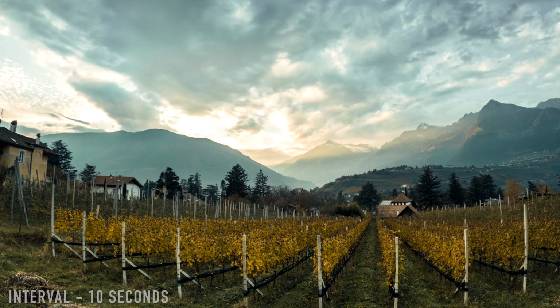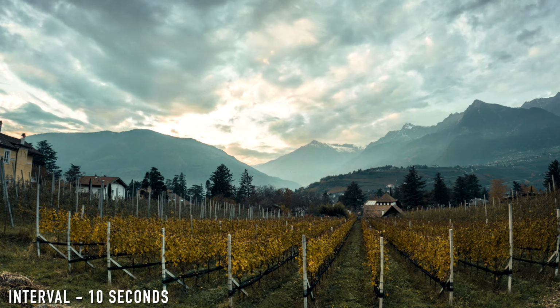That means for a video file with 30 frames per second, you need of course for each second in the video 30 images. If you set the interval to 10 seconds, you will need 5 minutes for every second of your time-lapse video. At an interval of 5 seconds, only 2.5 minutes, and so on. Of course, the result will then look different.